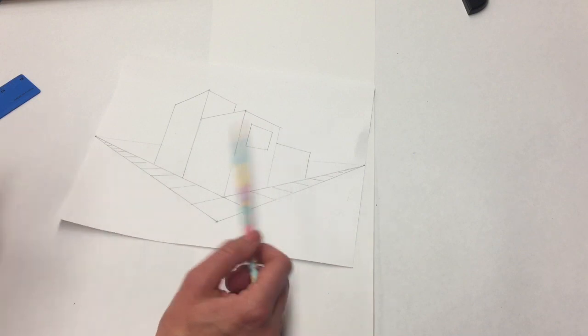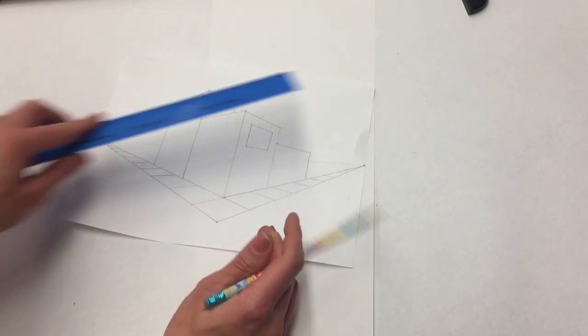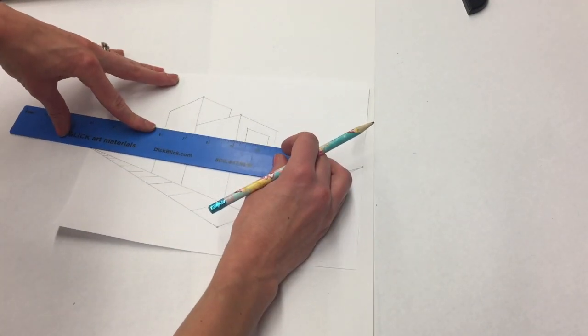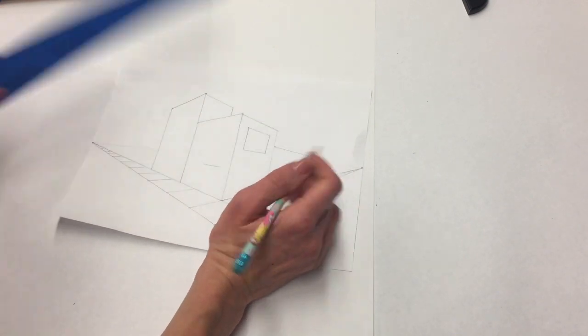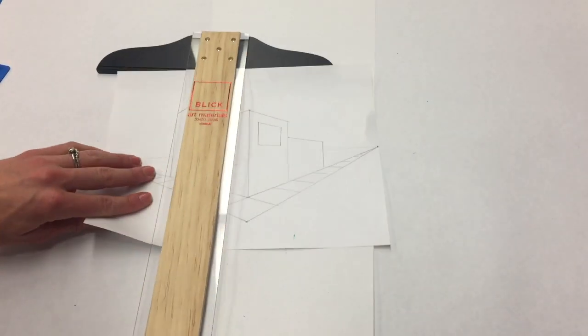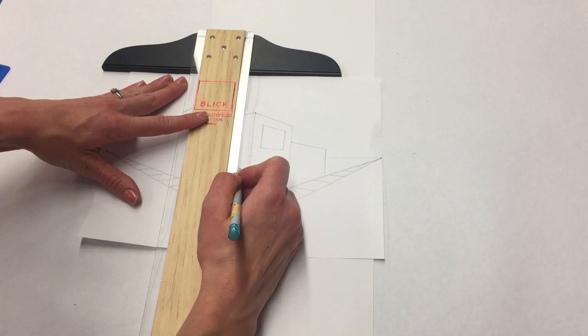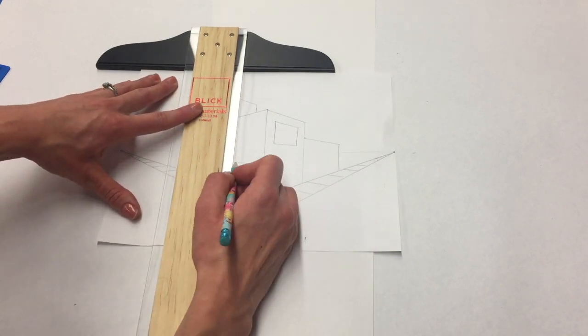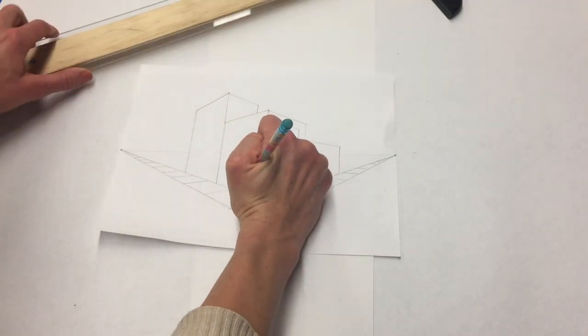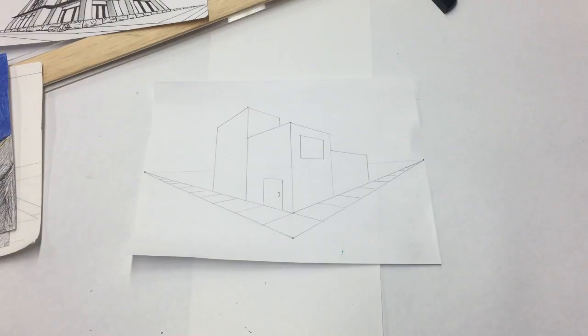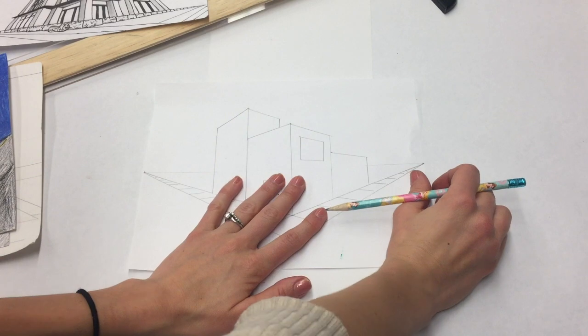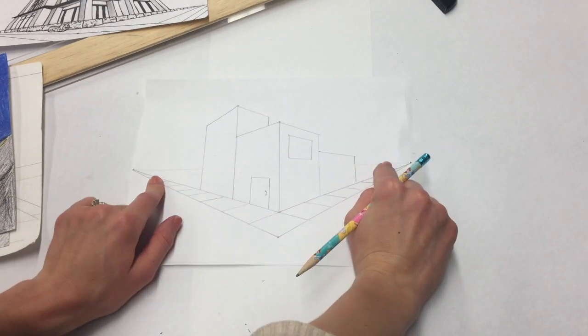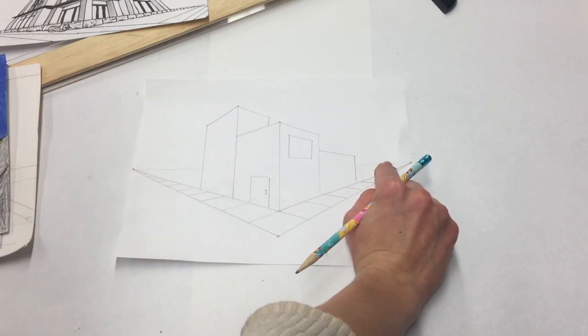And then a door would be even easier because you just have to draw the top of it. All right, so I'm just going to draw in a few more buildings here, and I want you to do a few more on your practice drawing also before you start your final.